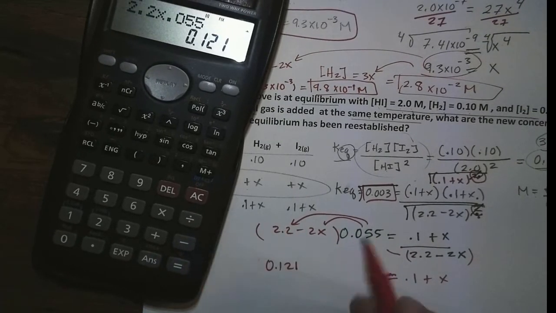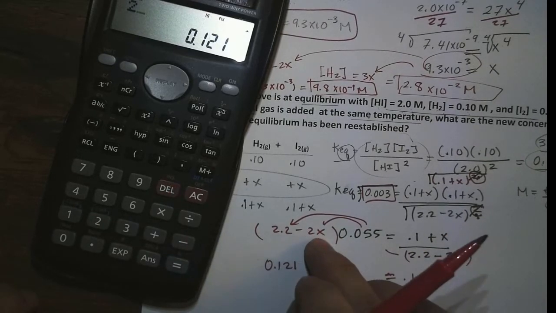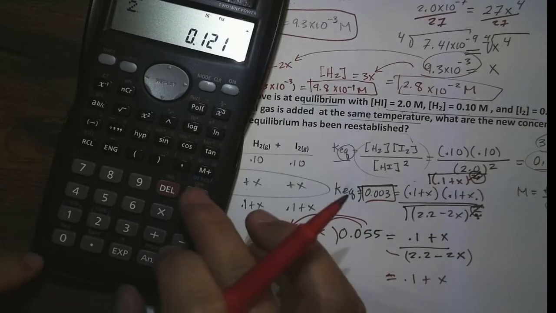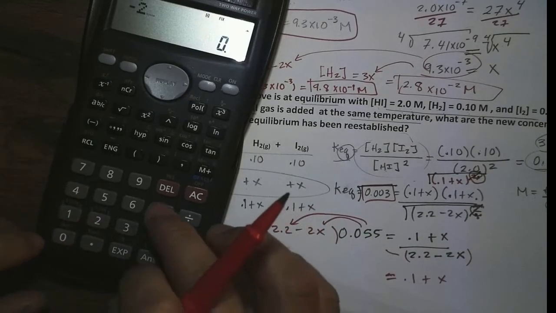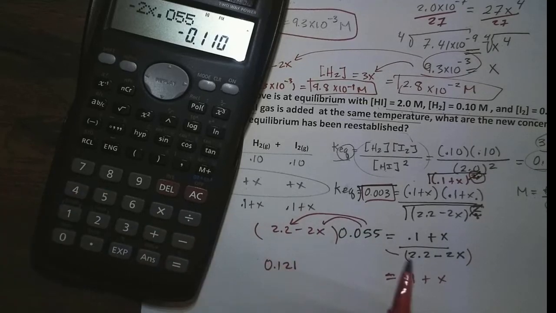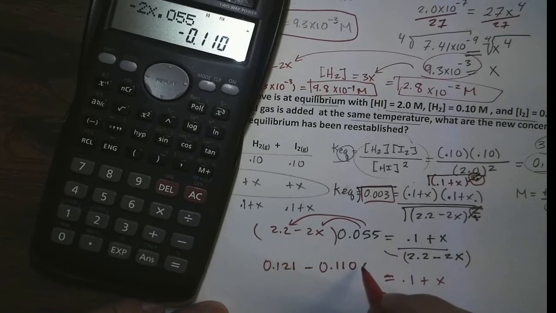Then we have negative 2x times that number, negative 2 times 0.055, and that gives us what? Minus 0.110x, of course. There you go. Beautiful, isn't it?